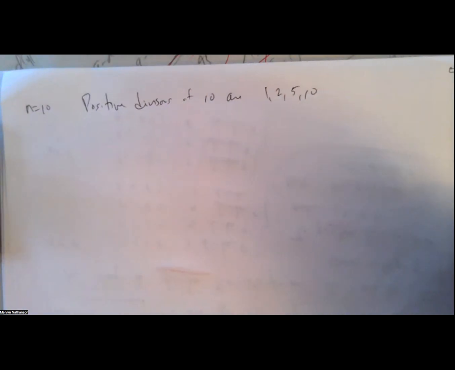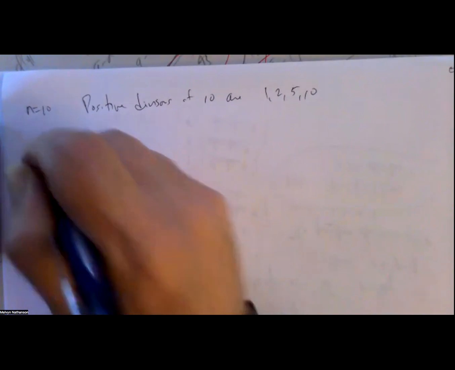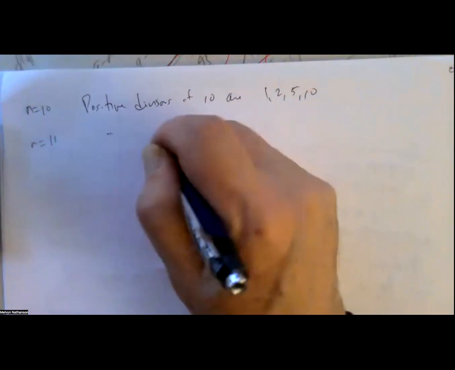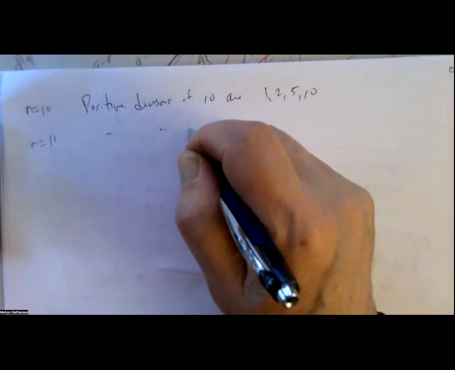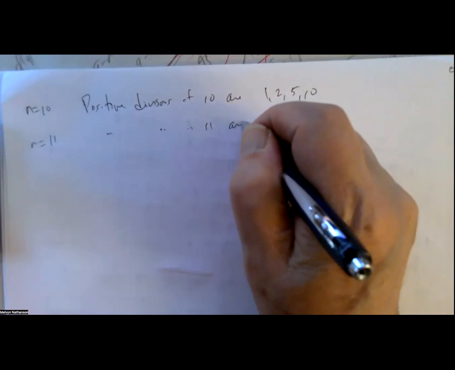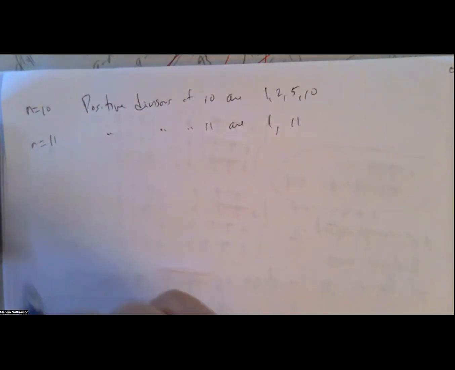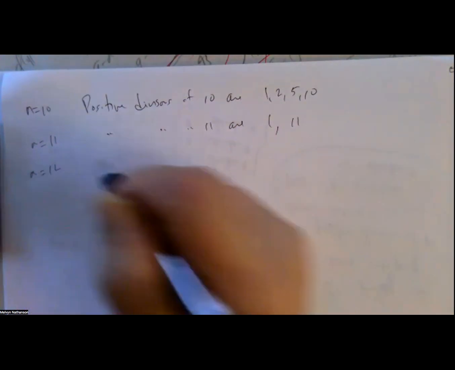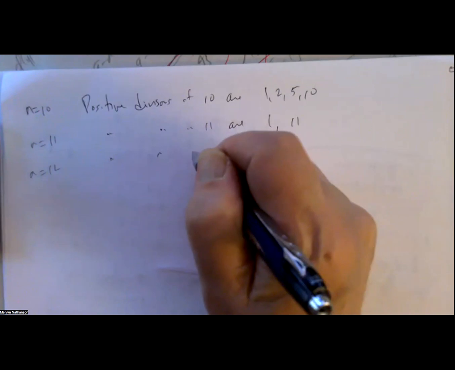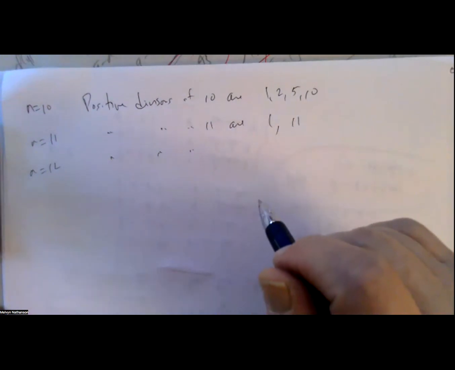Each of those numbers divides 10 evenly with no remainder. What about n equal 11? The positive divisors of 11 are 1 and 11. There aren't any others. What about n equal 12? What are the positive divisors of 12?